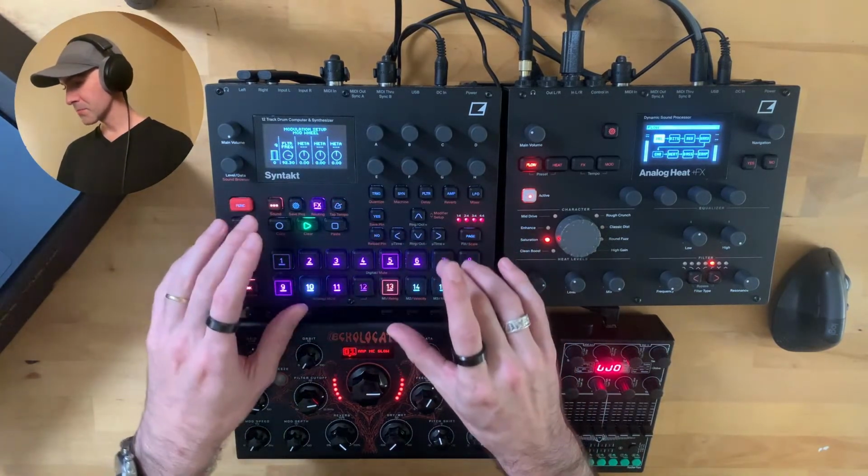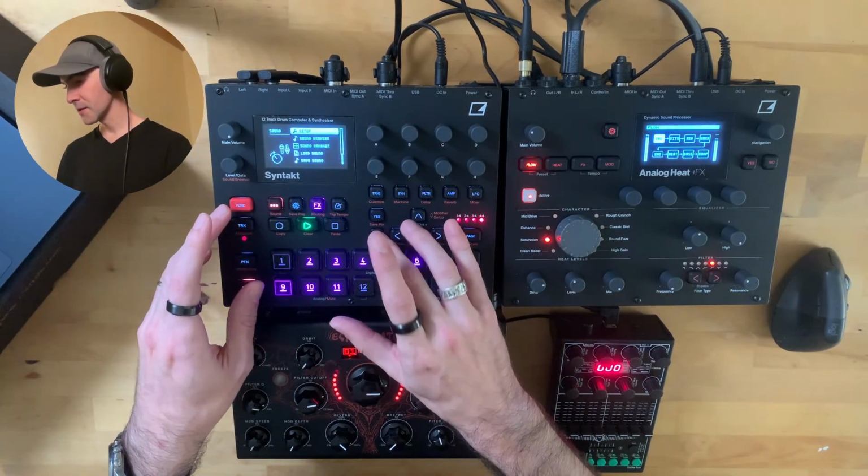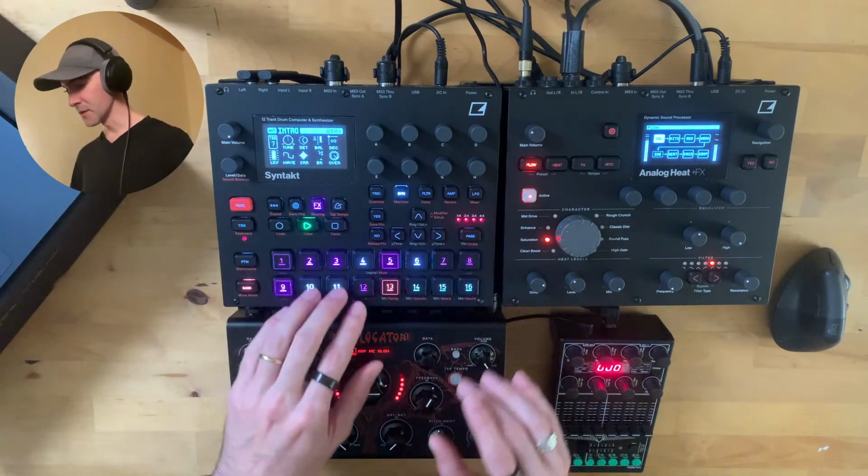So now I can start trying to bring these elements.